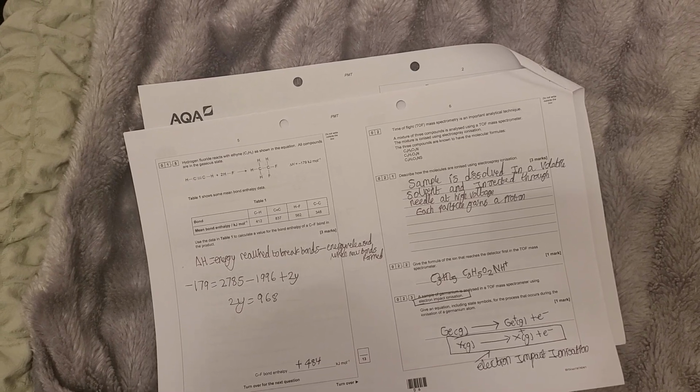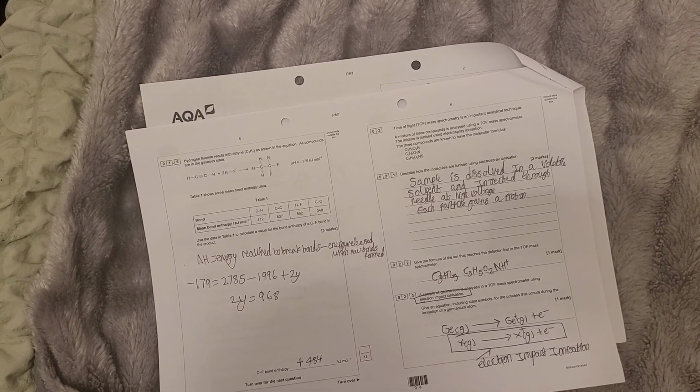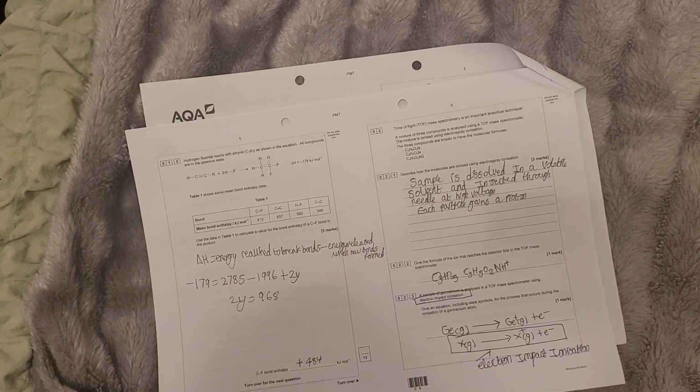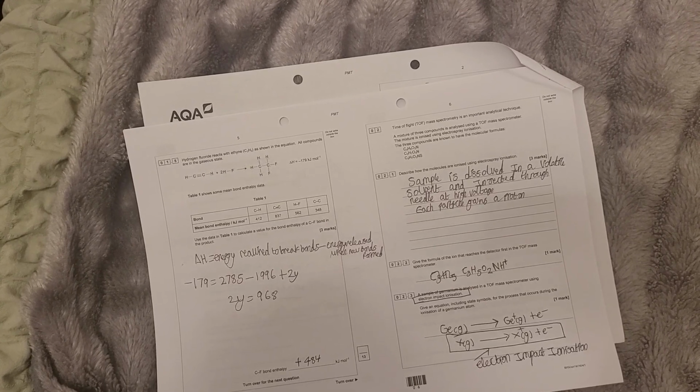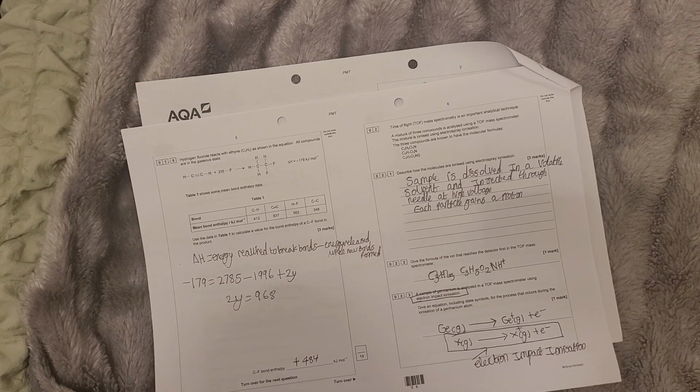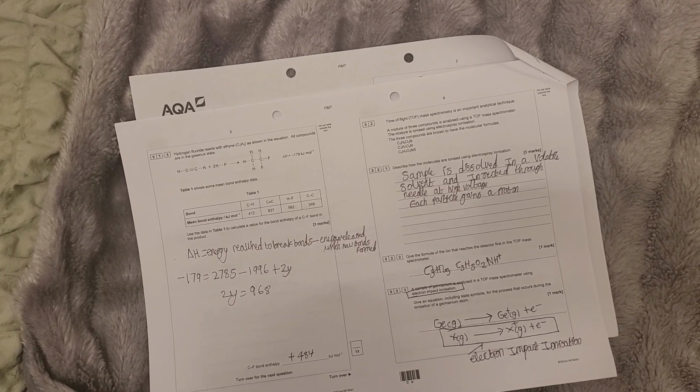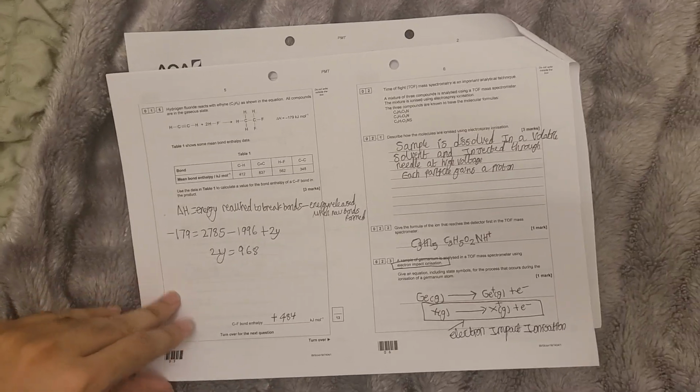Give the equation, including state symbols, for the process that occurs during the ionization of a germanium atom by electron impact. So Ge(g) → Ge+(g) + e-, or X(g) → X+(g) + e-. That's the formula to memorize for electron impact ionization.